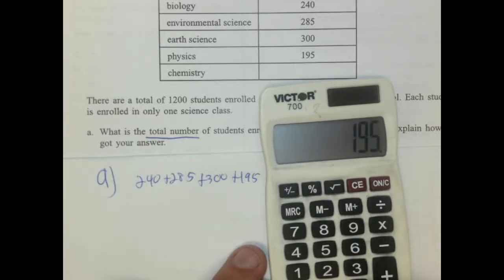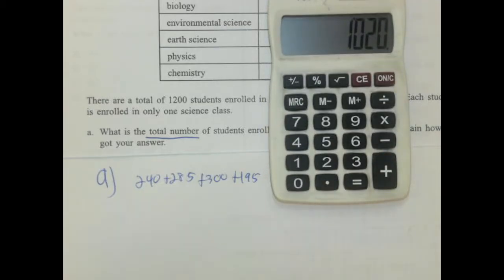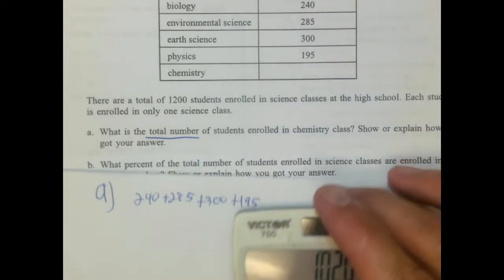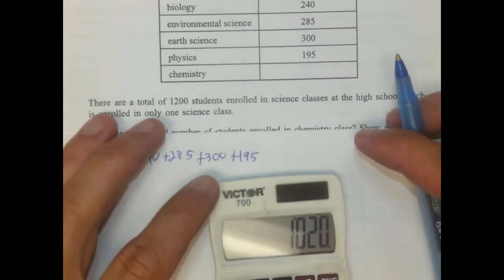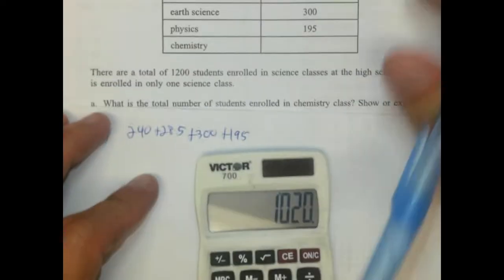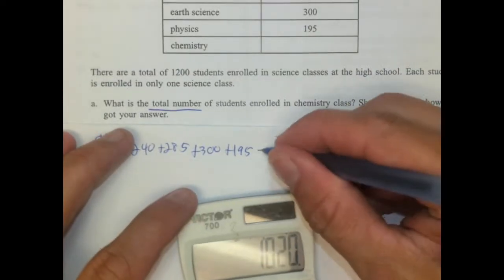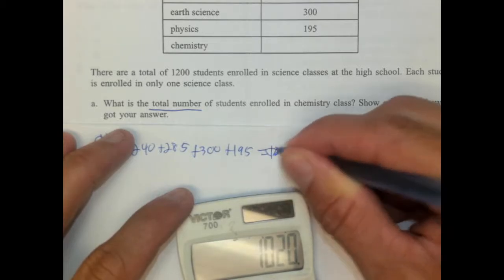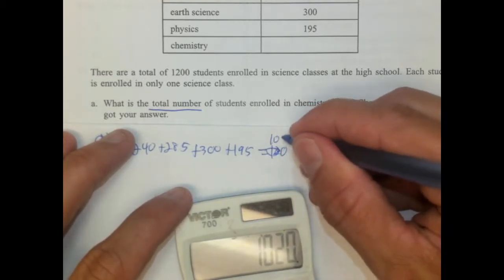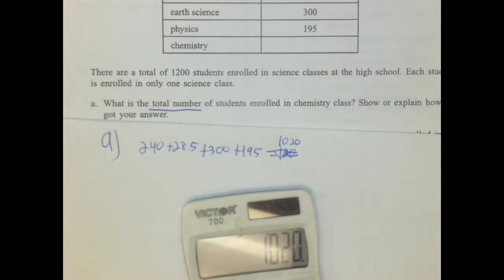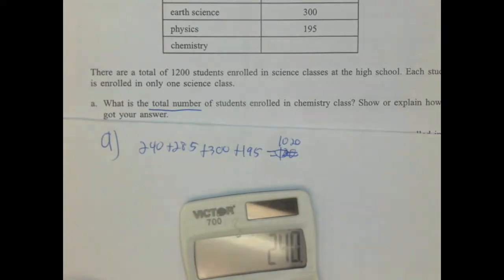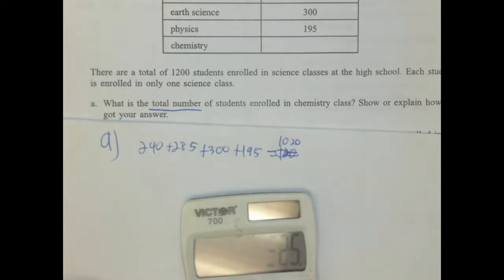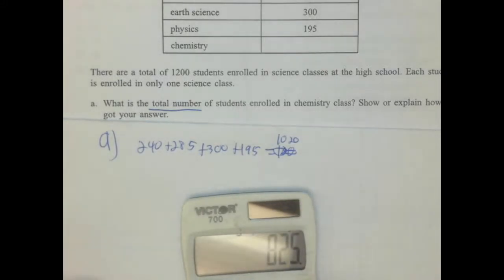Now when you're doing something like this, it's really easy to make a computational error. So what I recommend is adding these together twice, just to make sure you didn't make a computational error. So we got 1,200, but again, let's just double check that just to be safe. Sorry, 1,020. Let's see if that works again. So 240 plus 285 plus 300 plus 195, and that gives us 1,020.